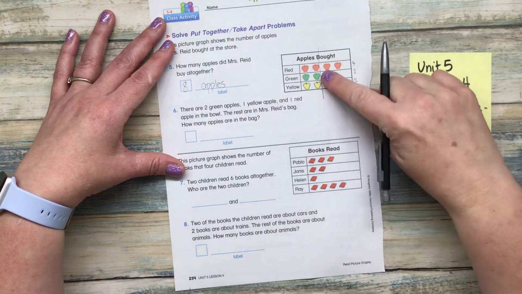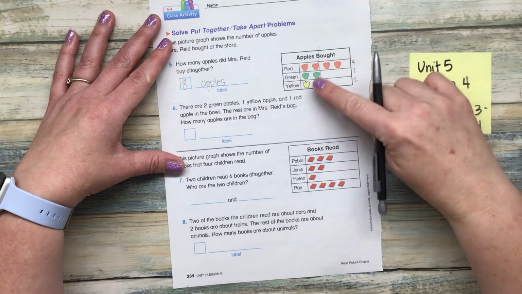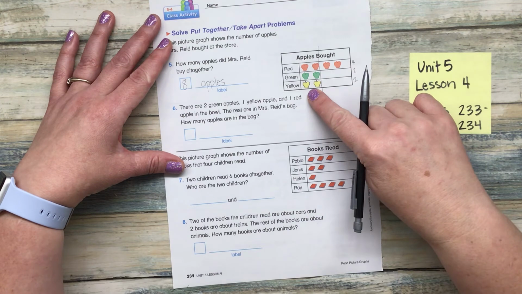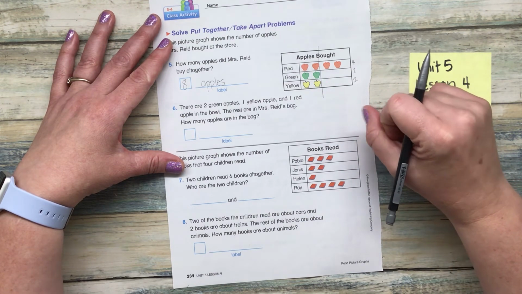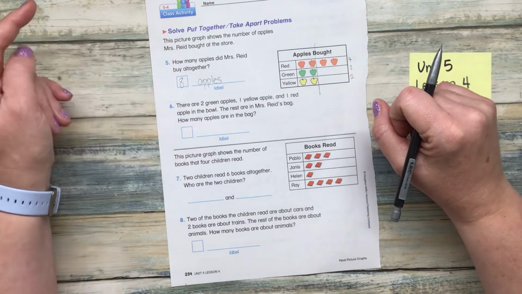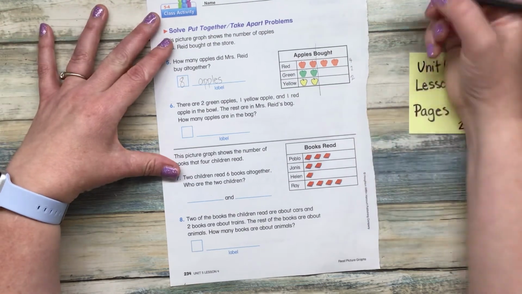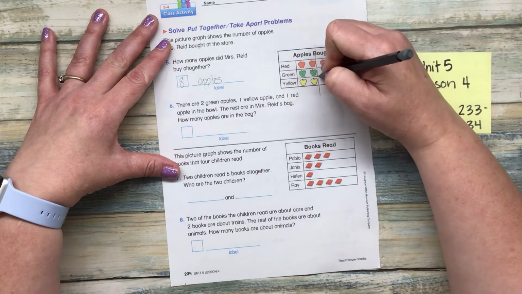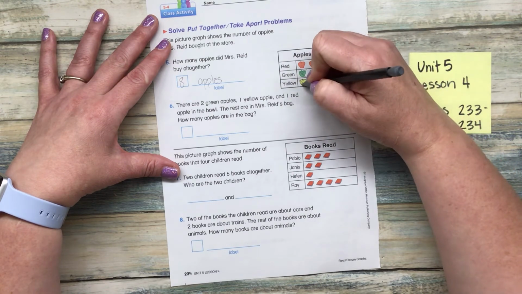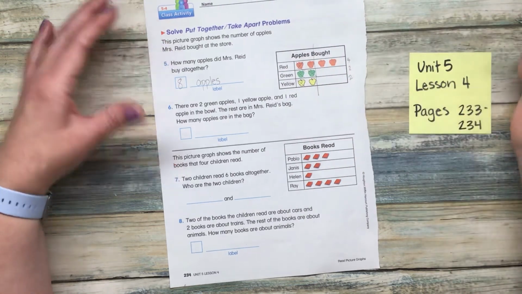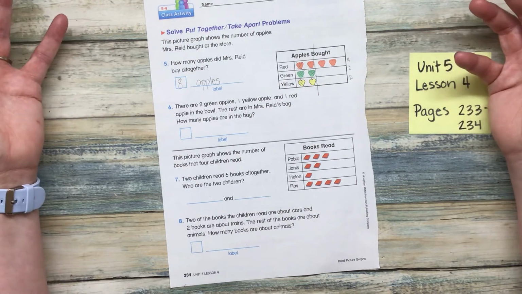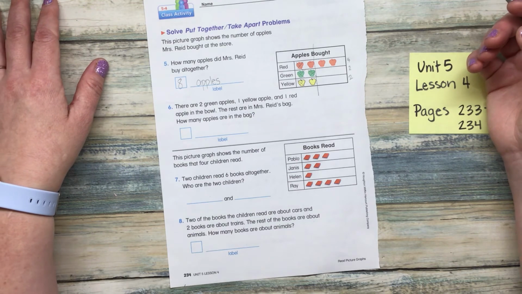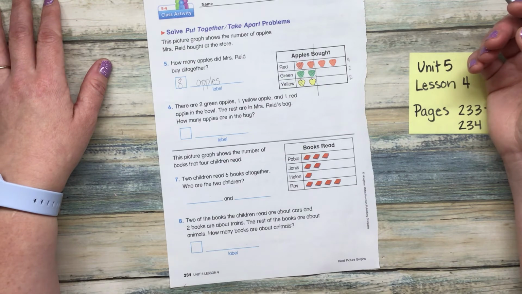There are 2 green apples, 1 yellow apple, and 1 red apple in the bowl. The rest are in Mrs. Reed's bag. How many apples are in the bag? Go ahead and type it in chat.